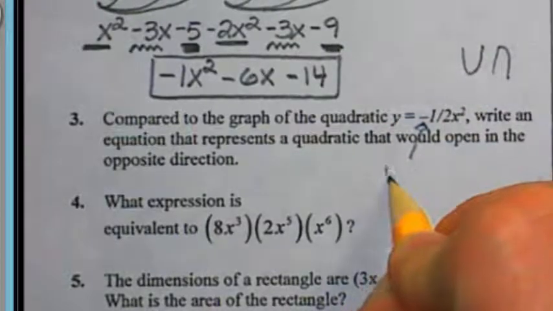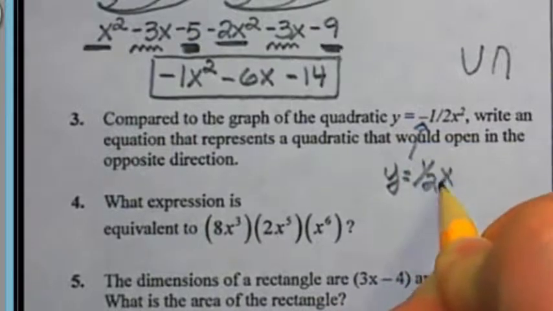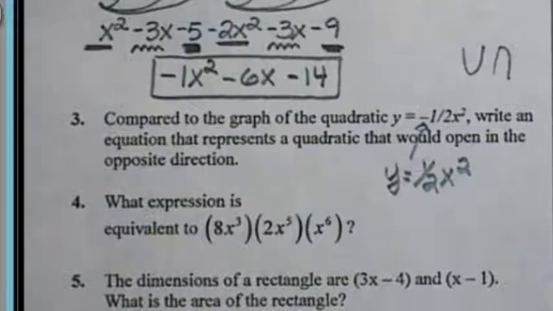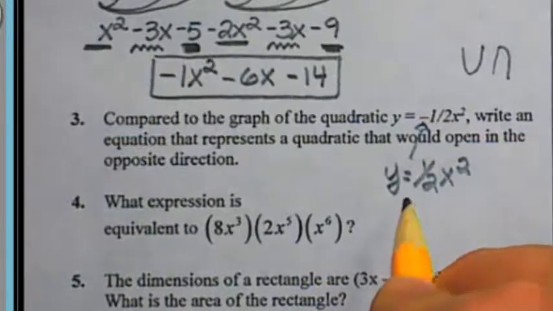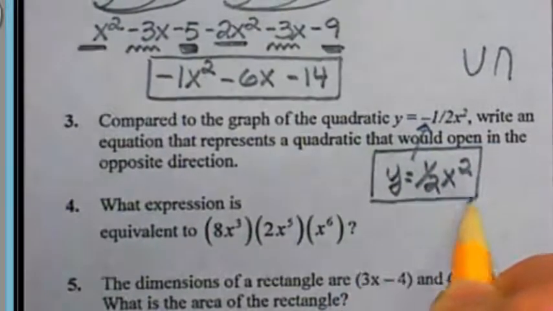So basically, if I change this to y equals 1 over 2 x squared, that should do the trick. Because we have a calculator, we can check if that is correct. So let's change that to a positive 1/2 x squared, and if I press graph, I should see the reflection. If you notice, I'm opening to the opposite direction, so this confirms that this is correct.